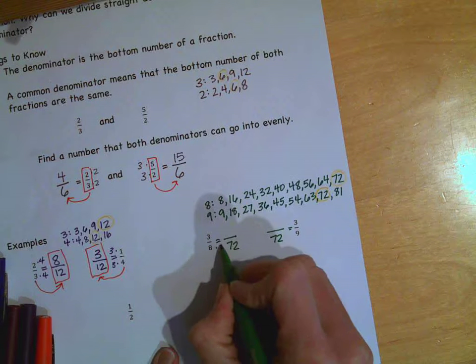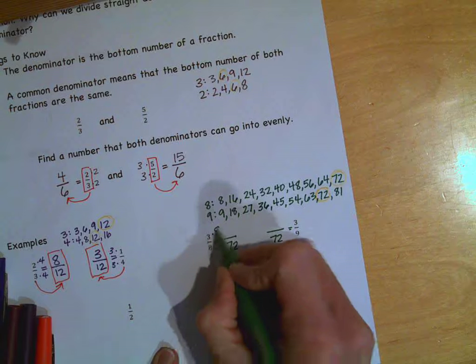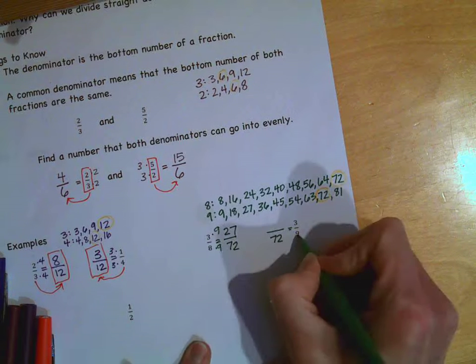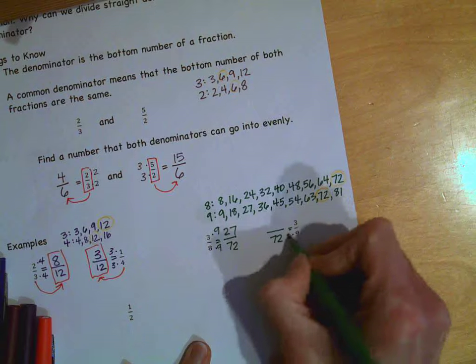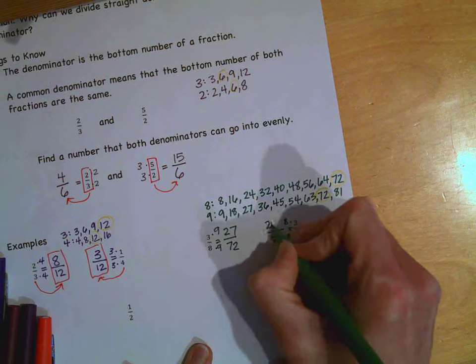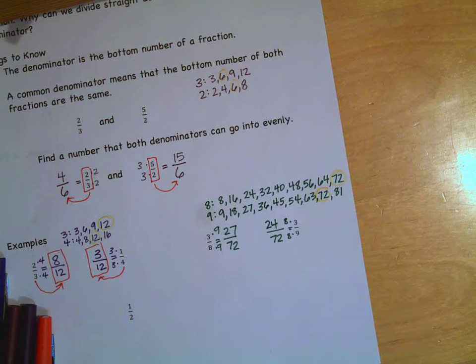So now I ask myself, how did I get from 8 to 72? Times 9. What you do to one side, you have to do to the other. 3 times 9 is 27. How did I get from 9 to 72? Times 8. What you do to one side, you have to do to the other. 3 times 8 is 24.